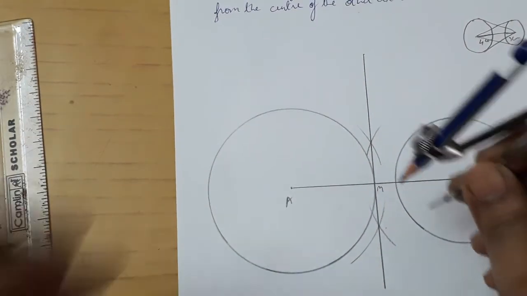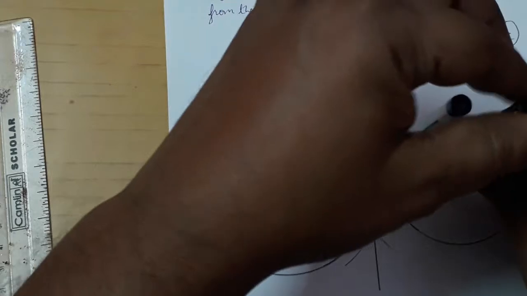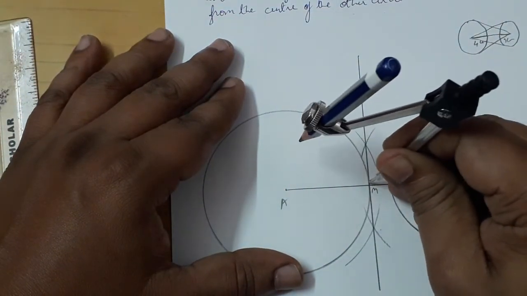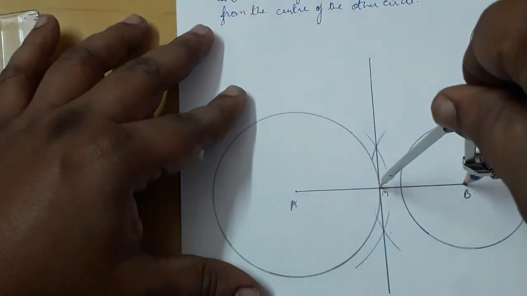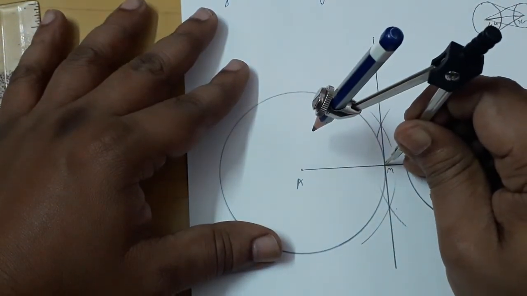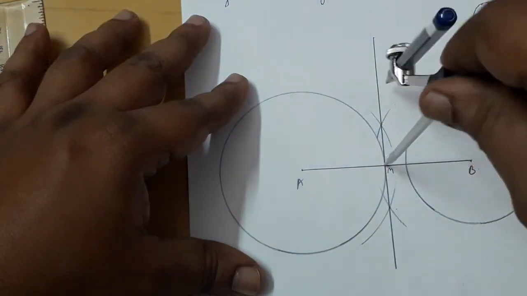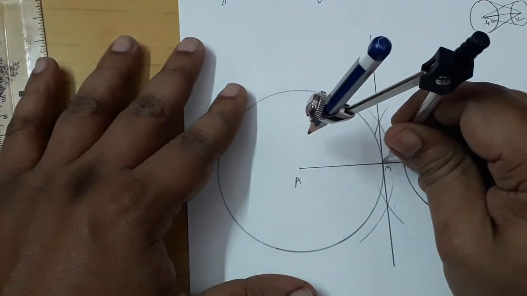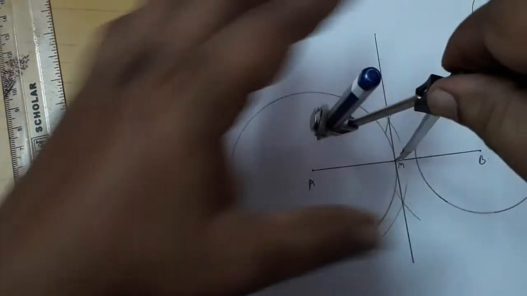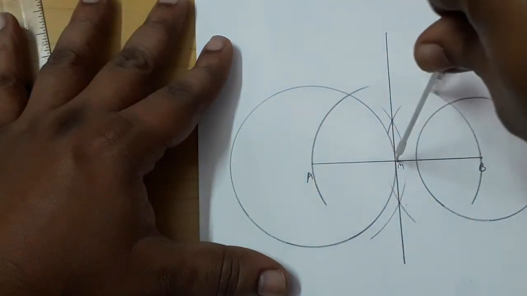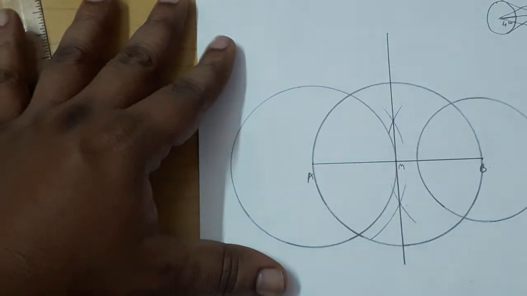And what we'll do is we'll use M as a center, and one of these will extend out here. This will become our radius then. Okay, and M. Draw a circle this way. It's our new circle.